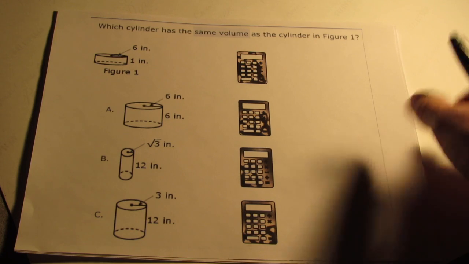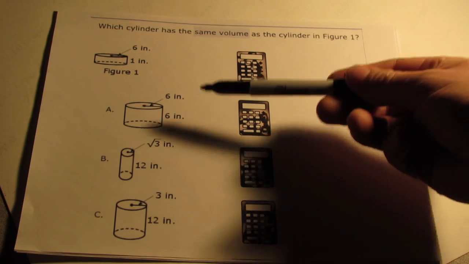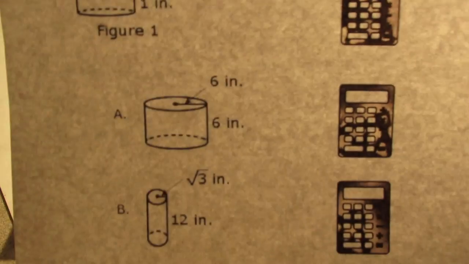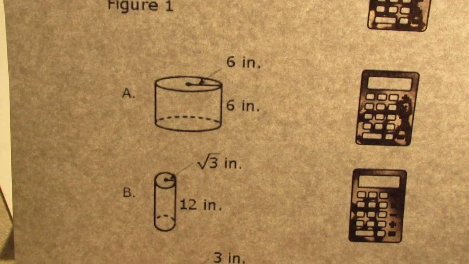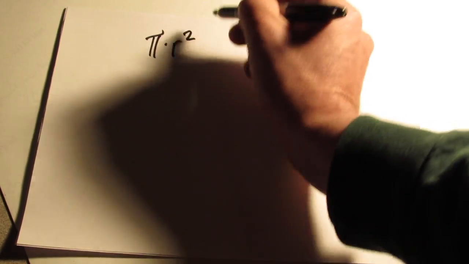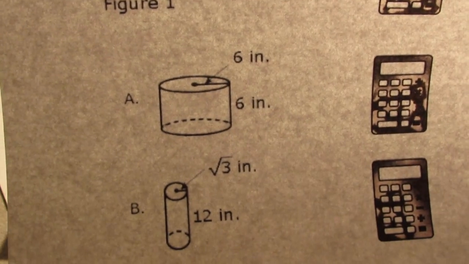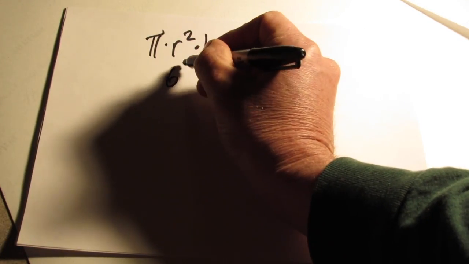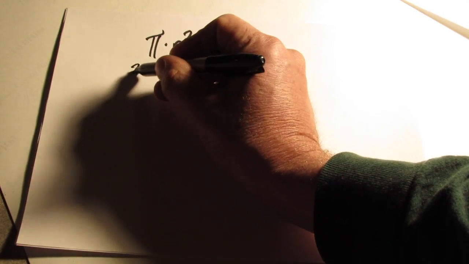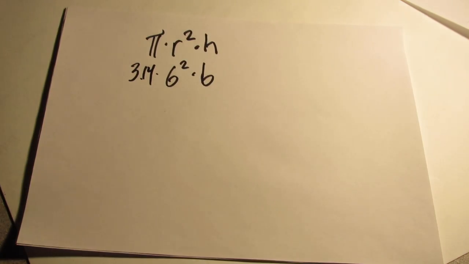Now that we know the volume of figure 1, our second task will be to find the volume of figure A. In this case, it has a radius of 6 and a height of 6. So our formula, once again, is pi times radius squared times height. We will replace that r with a 6, replace that h with a 6, and replace pi with 3.14.